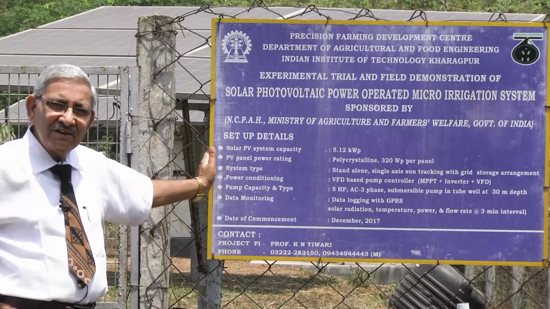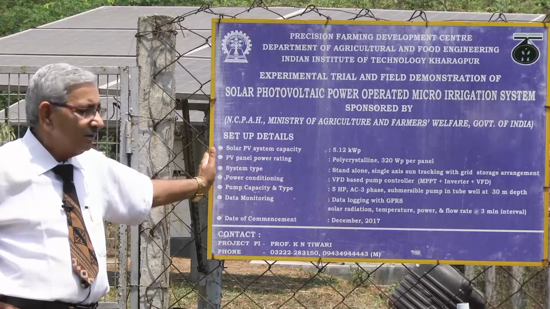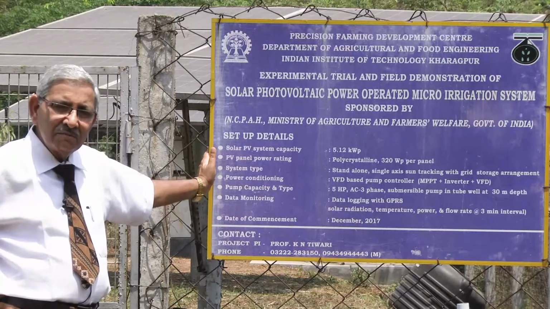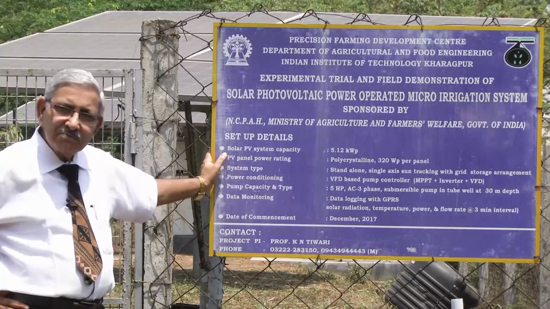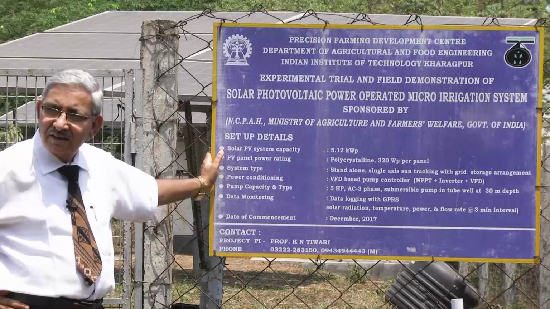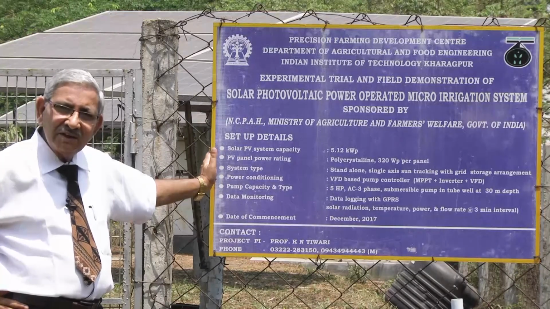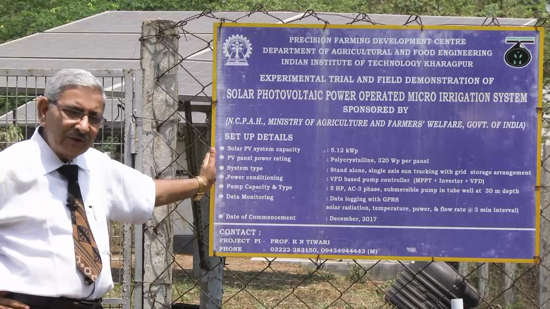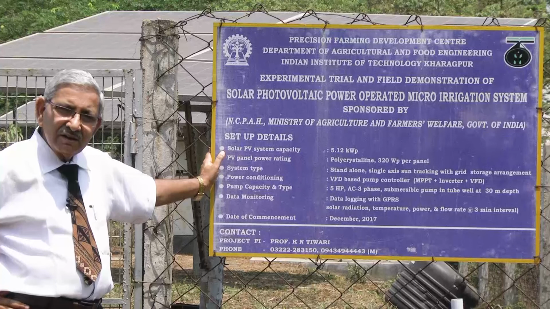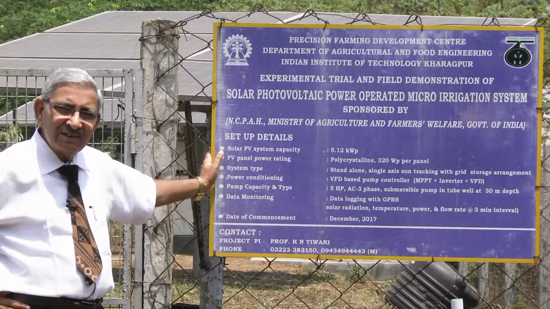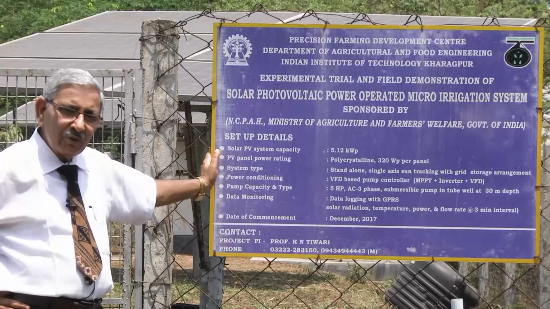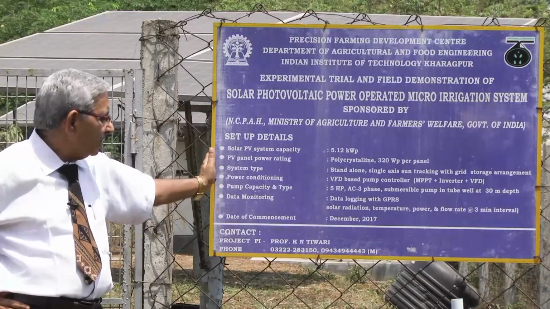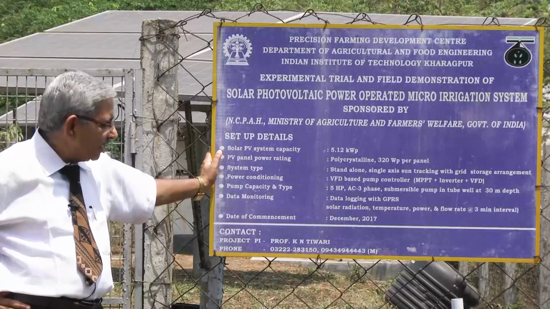We have installed an SPV based micro irrigation system. This particular system is supported by the Ministry of Agriculture and Farmers Welfare. Now, there are 16 panels, each panel of 320 watt capacity, and this system is a standalone system.